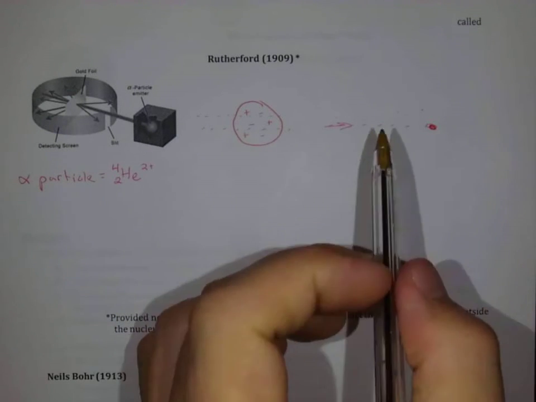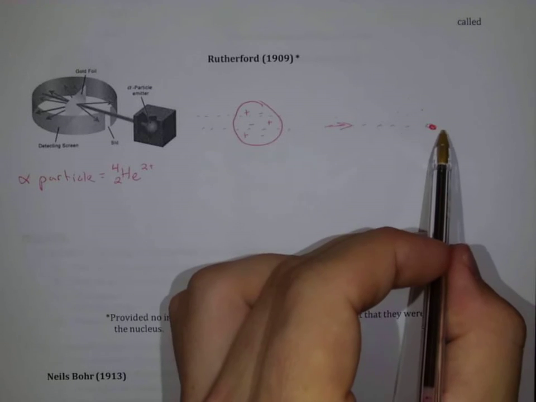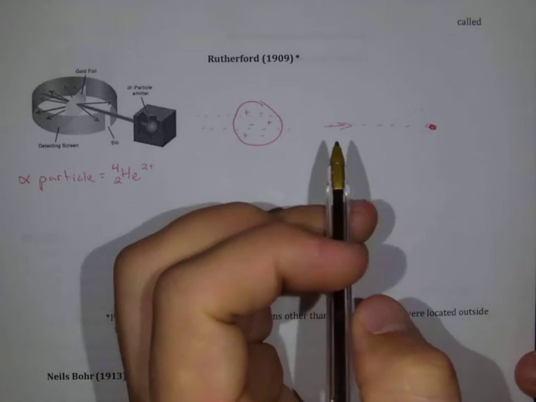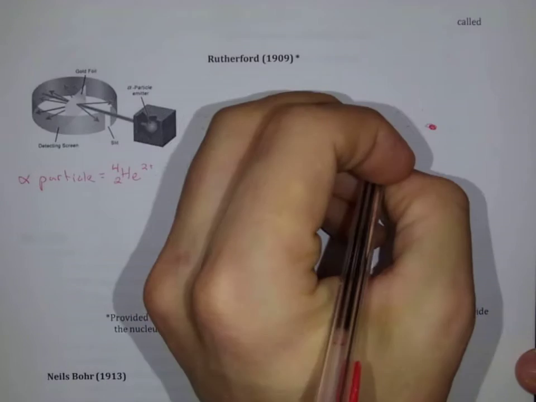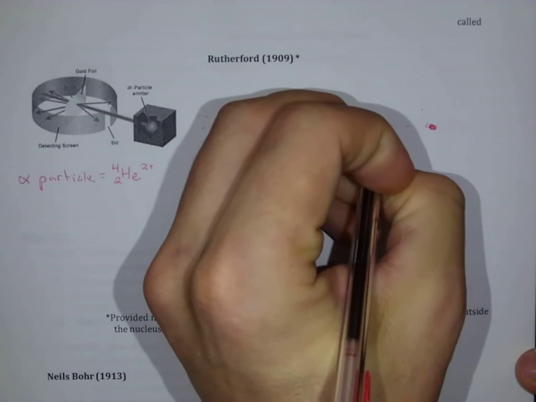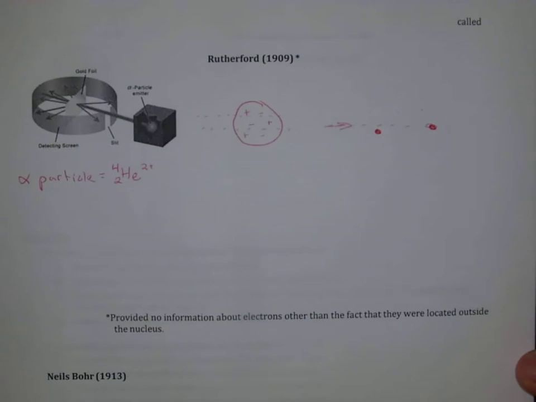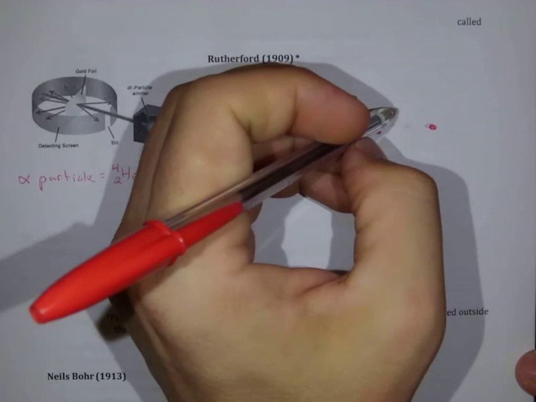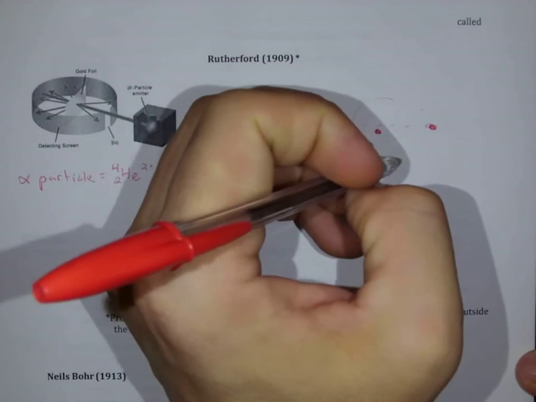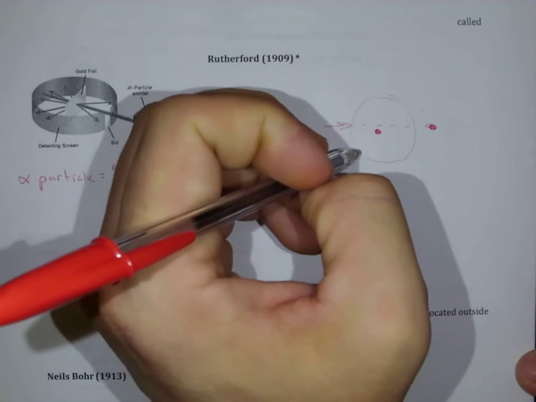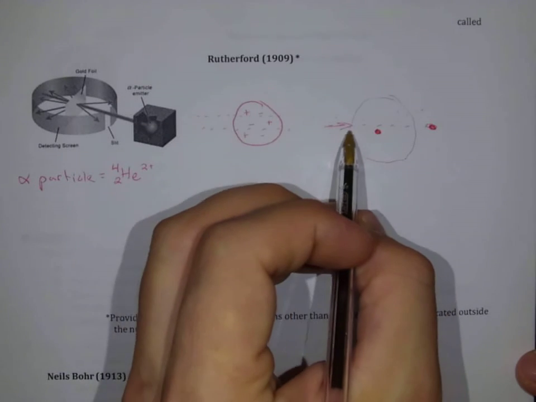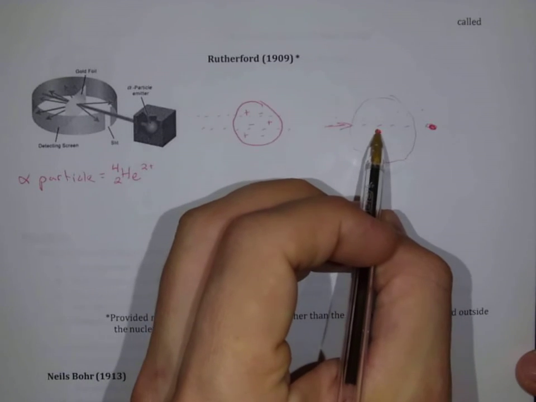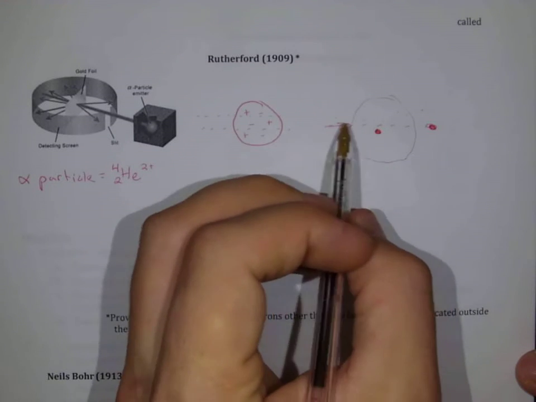And so because most of the particles were able to go straight through, Rutherford said, well, maybe the positive particles are really all just in this tiny little spot in the middle, and all of the negative particles are going to be in the outside, right? So if it's a positive particle and it hits this really small little area, then it's going to get deflected.